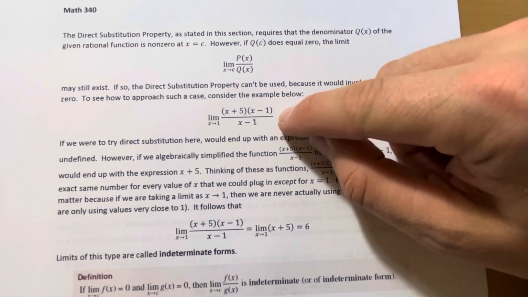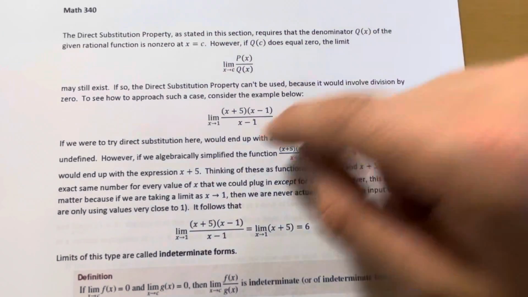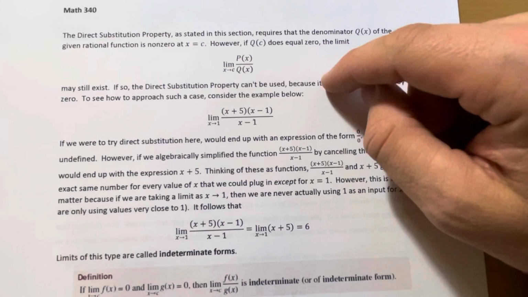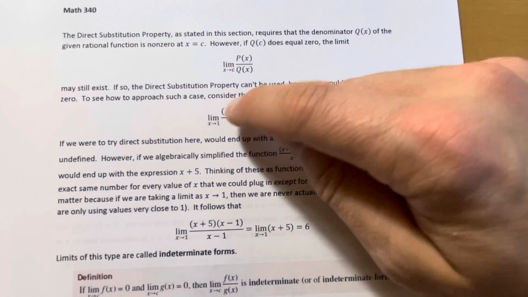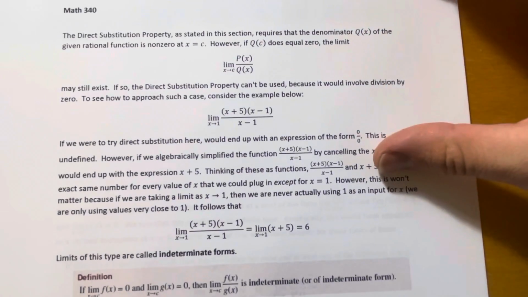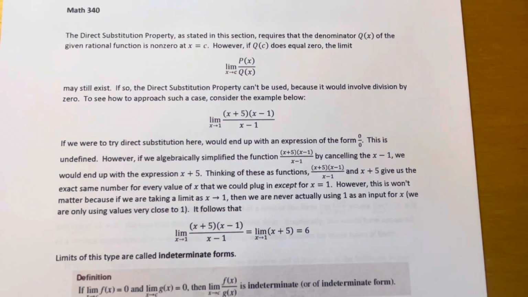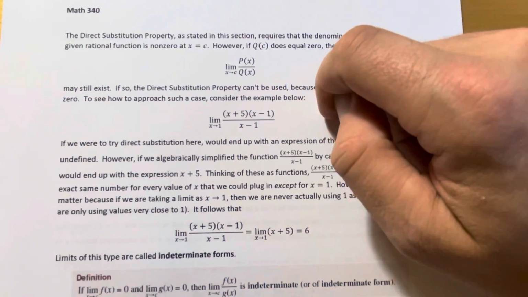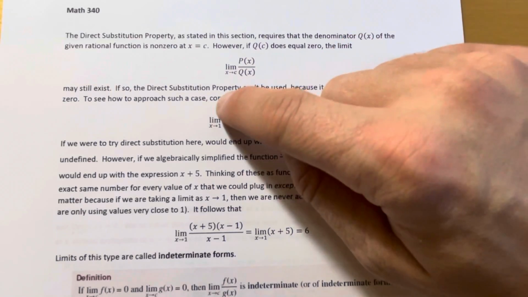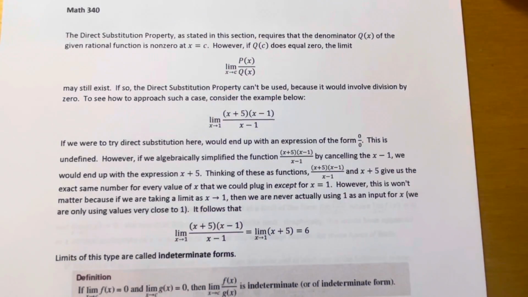So here's an example to consider. Suppose I wanted to take the limit as x approaches 1 of x plus 5 times x minus 1 all over x minus 1. This is a rational function. If I tried using direct substitution right away, then as soon as I plug a 1 in for that x there and that x there, I end up with 0 over 0.